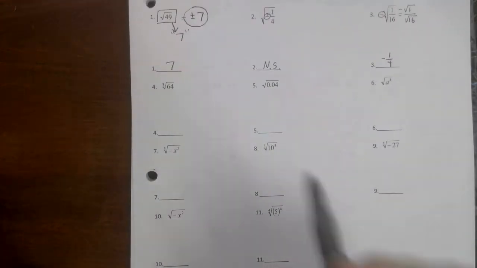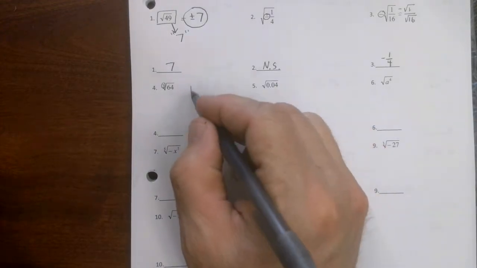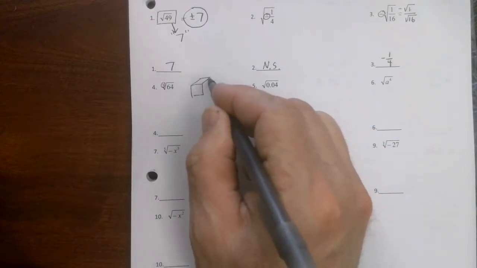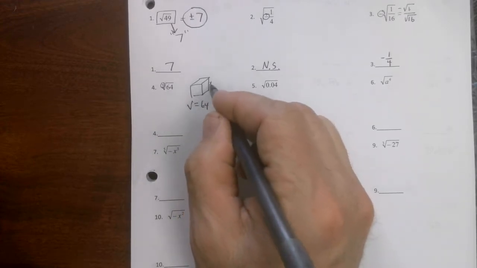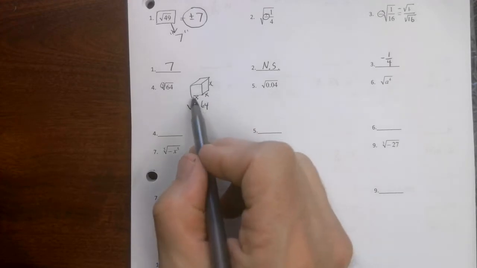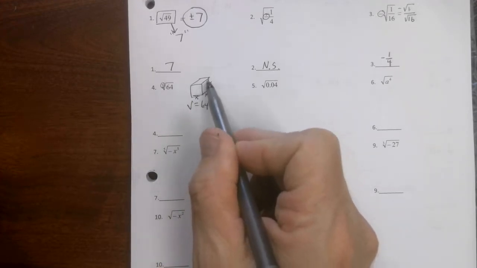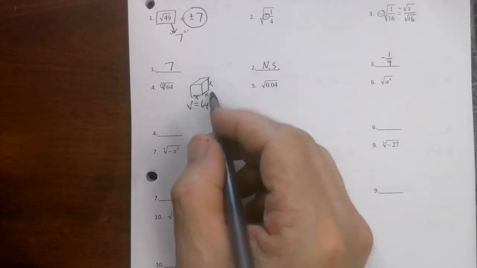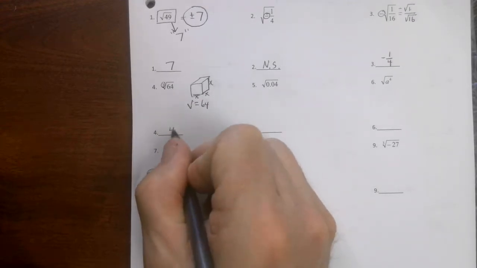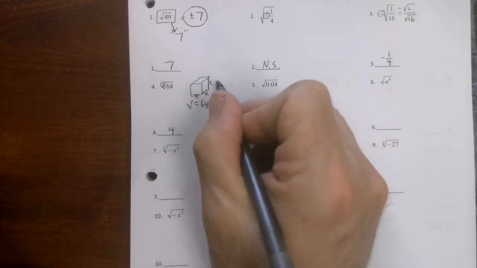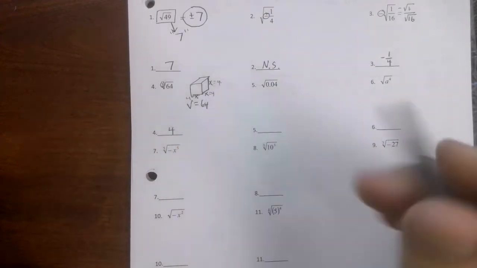All right, now you got to pay attention to the index. The index is 3. So this is asking us if we were to have a cube and the volume is 64, what would one of these lengths or sides be? Remember, volume is length times width times height. So we would say, all right, what number times itself 3 times is 64? Have to be 4. So if I put 4 here, and I put 4 here, and I put 4 here, 4 times 4 times 4 is 64.